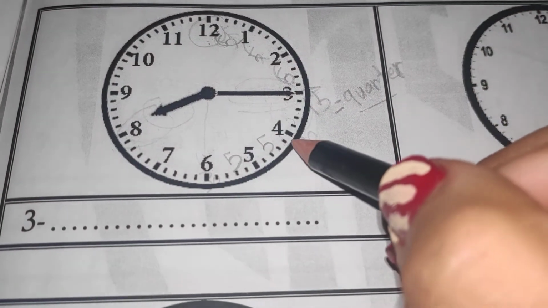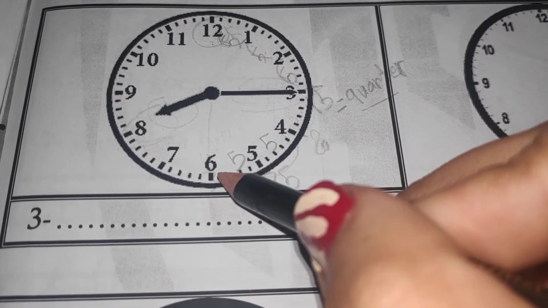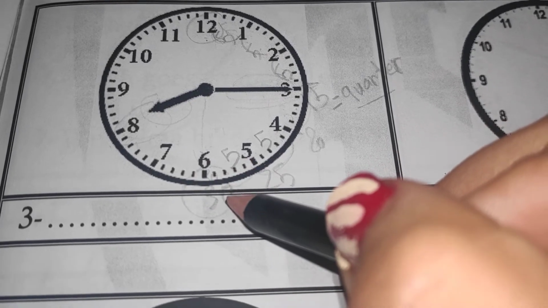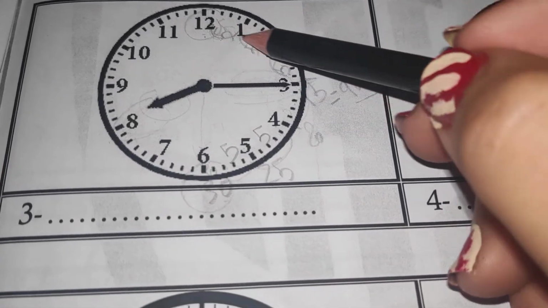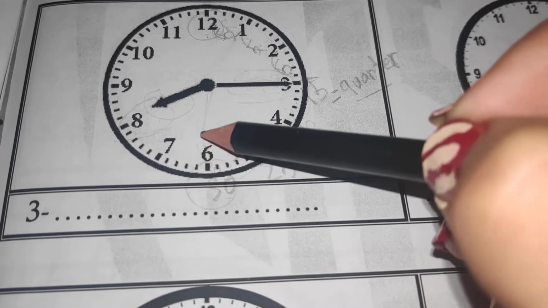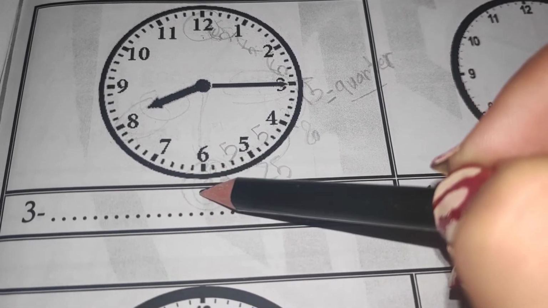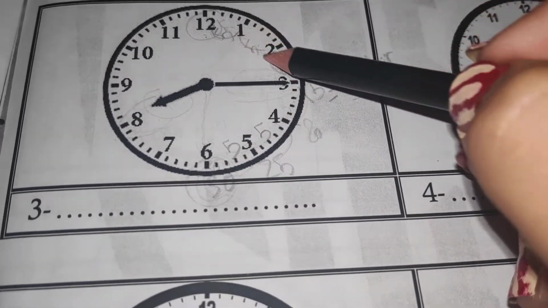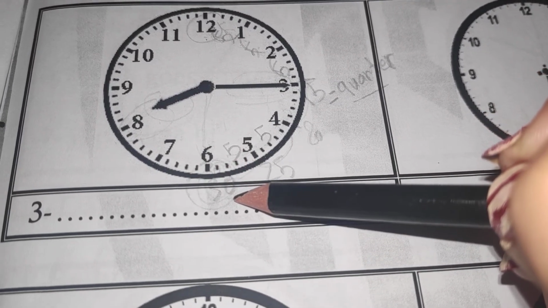Okay, let's add another 5, 25. Let's add another 5, 30. Did you know how the 30? Okay, so we counted all these 5s. So when the long arrow is referring to the 6, we say it's 30. Why? Because we counted all the 5s here between each number, so it becomes 30.